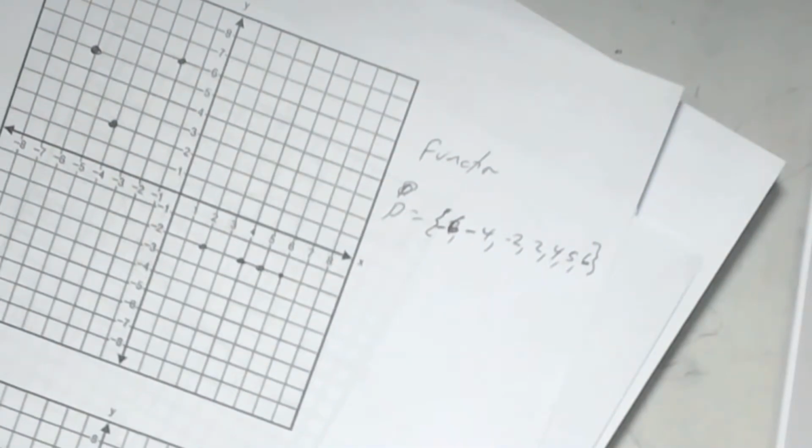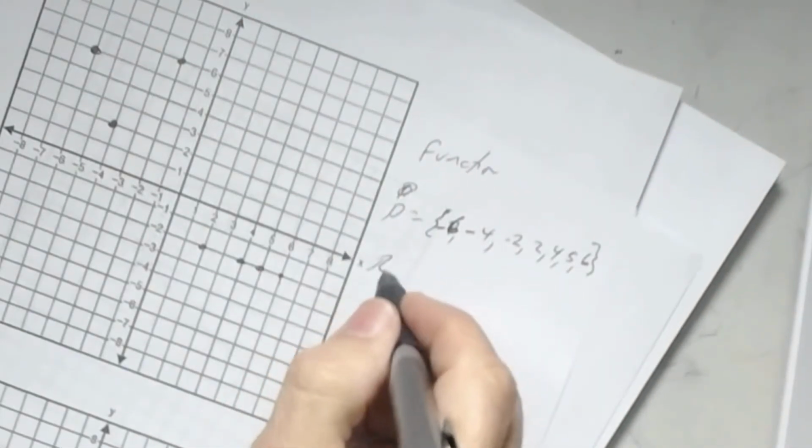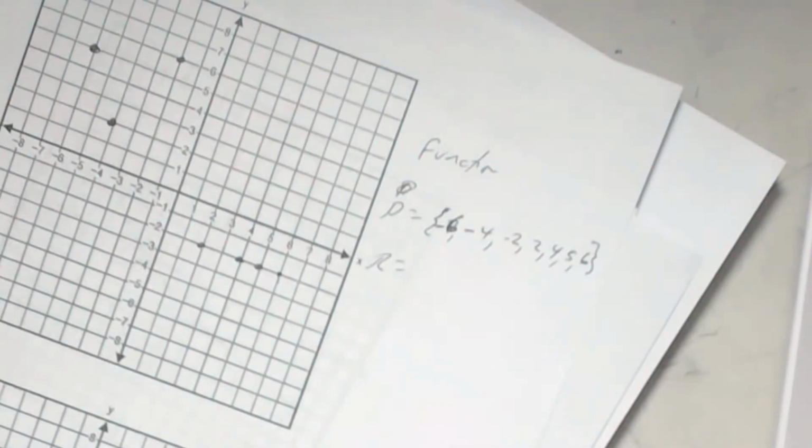Okay? See, that's a finite set. I can count how many points there are on this relation. So use that brace. What's the range? So remember the range, you're going to look at your y coordinates. And let's just go from left to right, or you can go from bottom up. It doesn't matter. It's only the interval, guys.